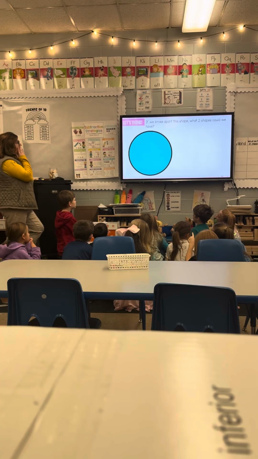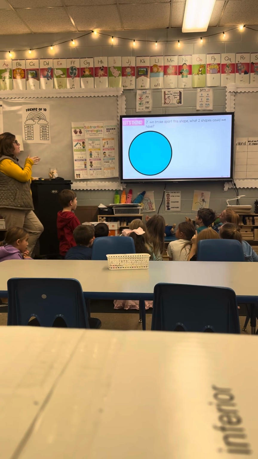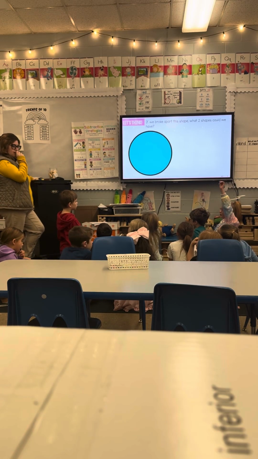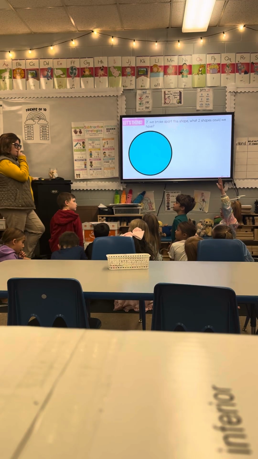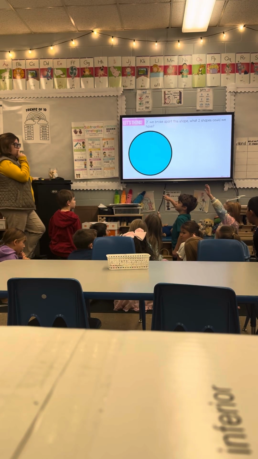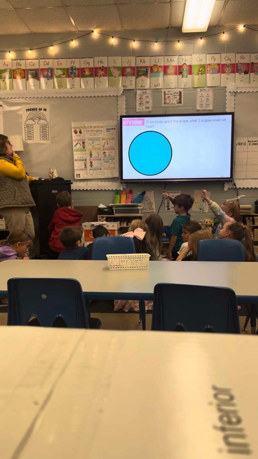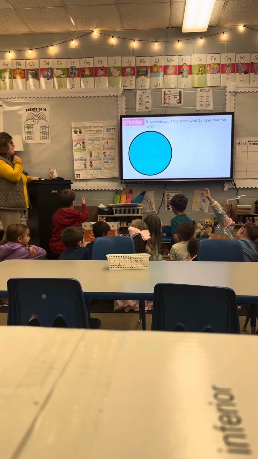Okay, well, what about the circle? What two shapes do we have? We can have two ovals that have straight sides. So you can get an oval. It's like a regular oval.